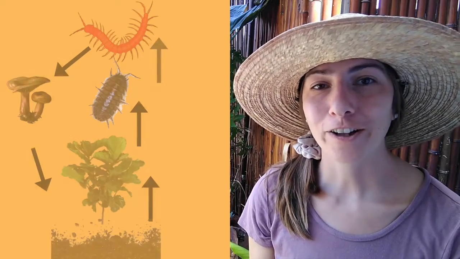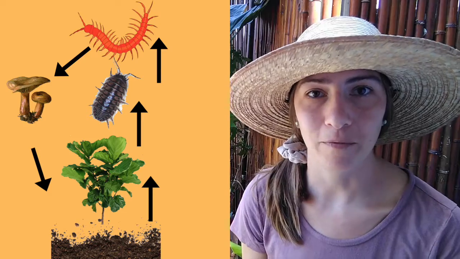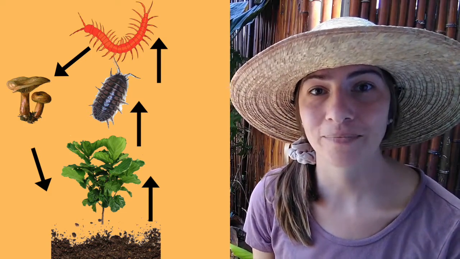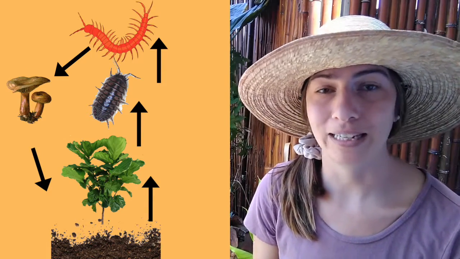Do you see how it's all connected? All of these soil organisms are so important because without them, there would be nothing to break down all of the dead things in nature and return those nutrients back to the soil for the living plants to be able to grow.